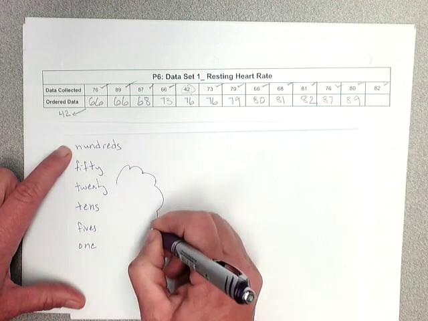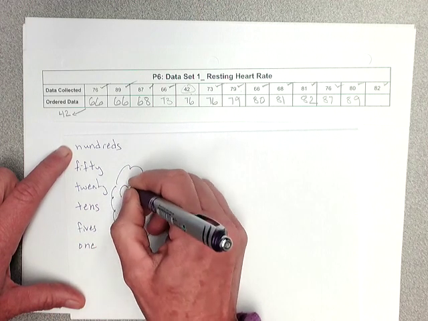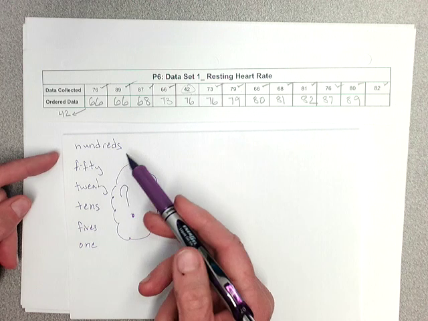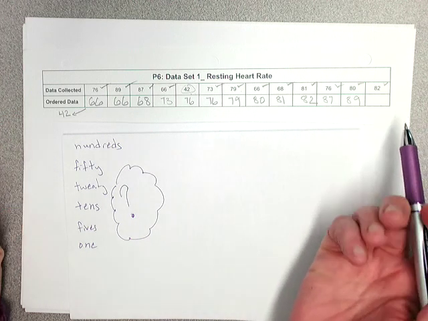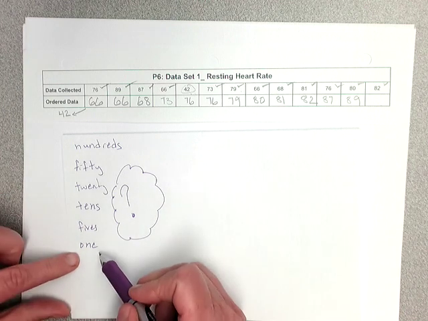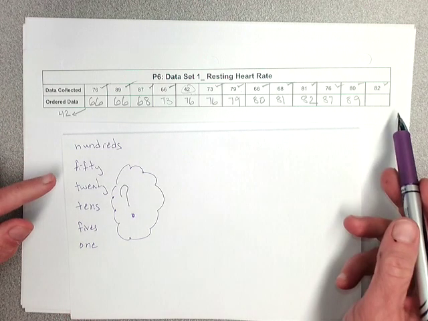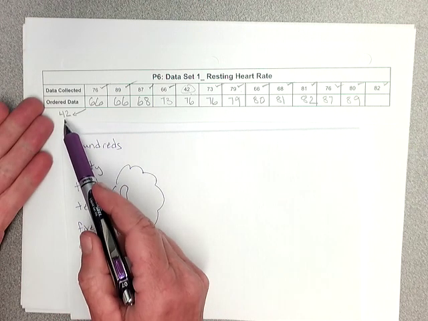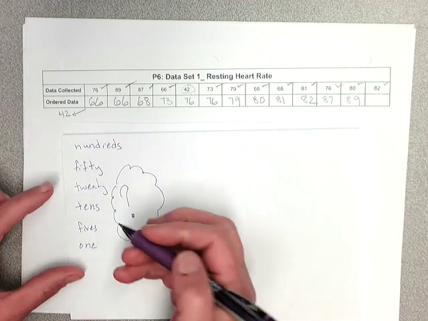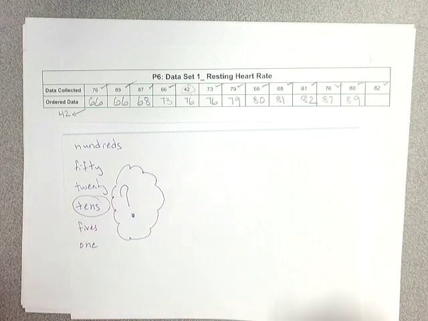This is where you, as the mathematician, you're the decision maker. You have to think about your data and what type of grouping makes sense. Well, hundreds certainly don't make sense for mine. It would just be one group that wouldn't make any sense at all, wouldn't help me understand my data. Likewise, ones would take too much space. So when I'm looking at my data, it goes from the 40s up to the 90s. I think I can use 10s, but yours might be different. You are the decision maker. You have to think that over carefully.